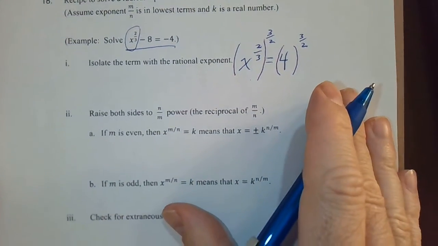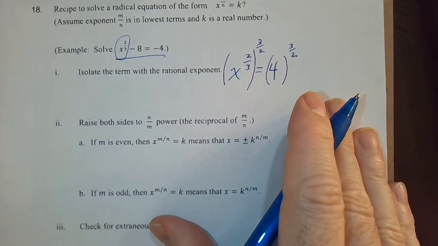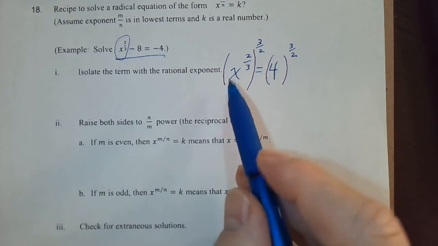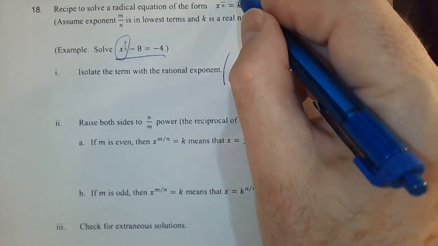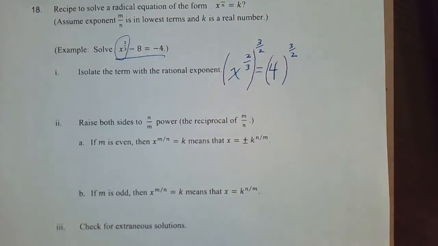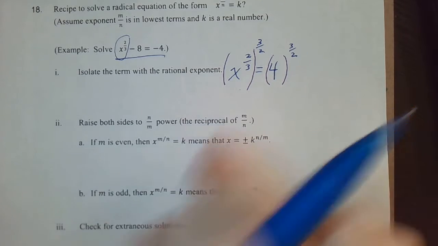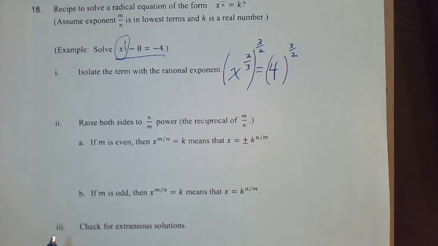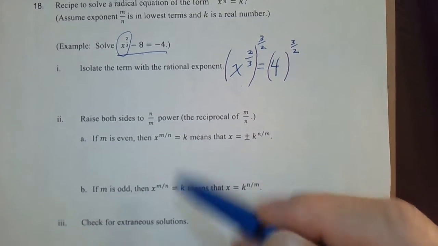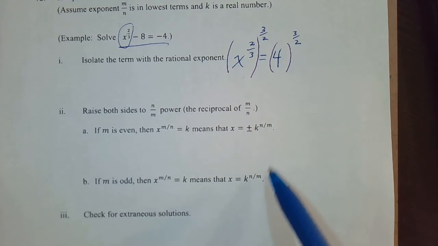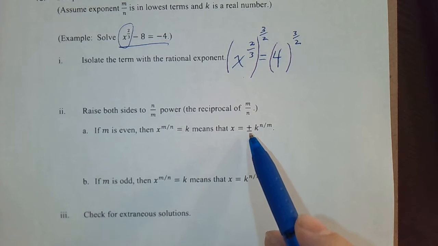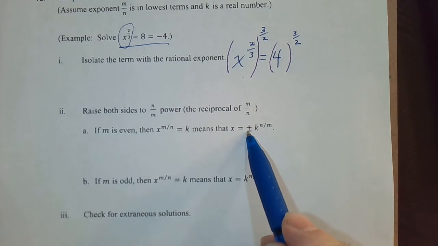Now, there are two cases. There's one special case when the numerator, the m, the top thing right here, is even. We have to use a plus or minus on the right-hand side. So notice here are the two cases: if m is even or if m is odd. These are almost identical, except that when m is even, you need a plus or minus here.